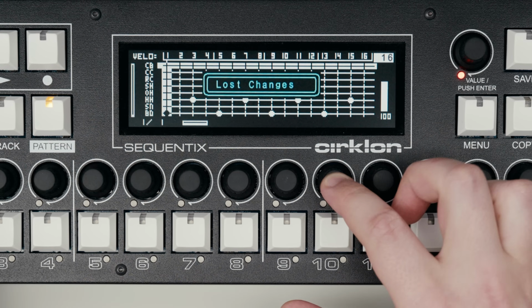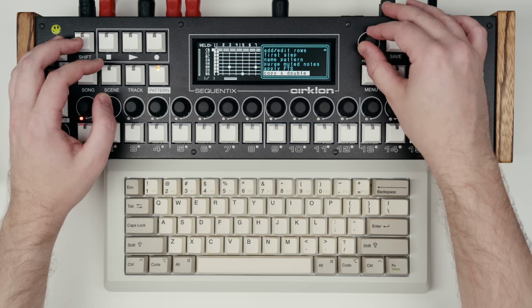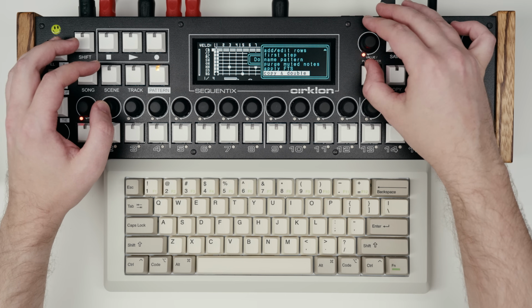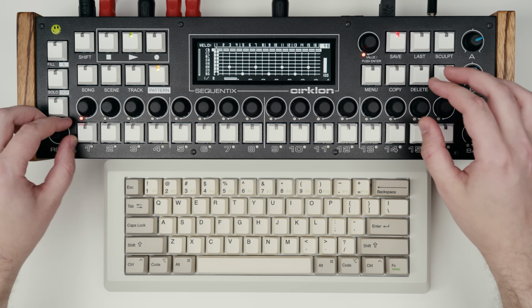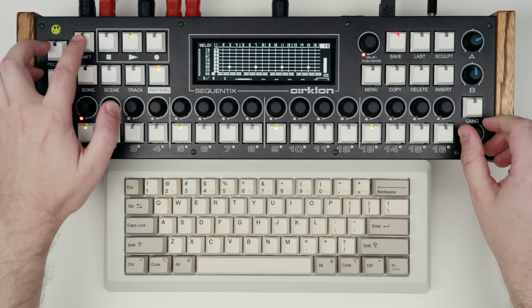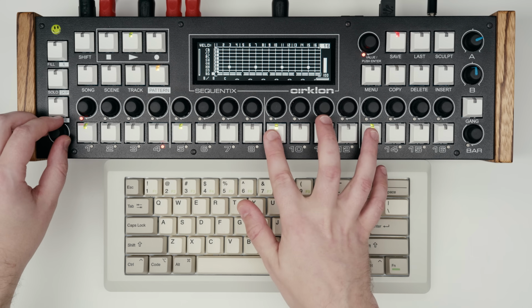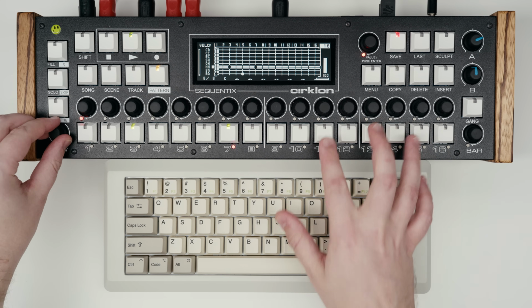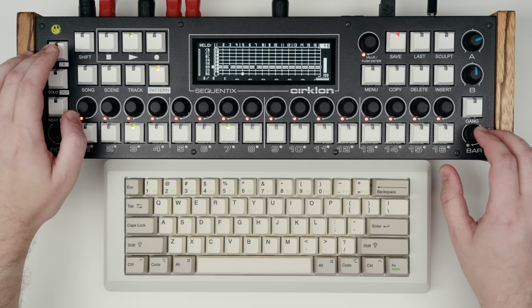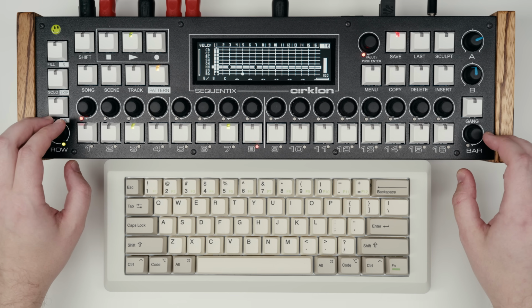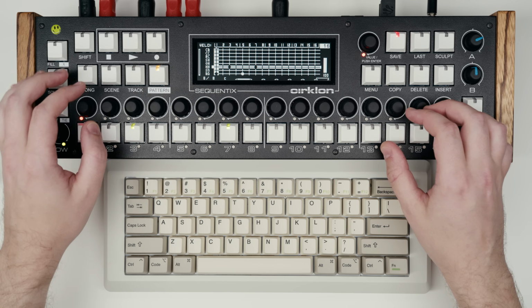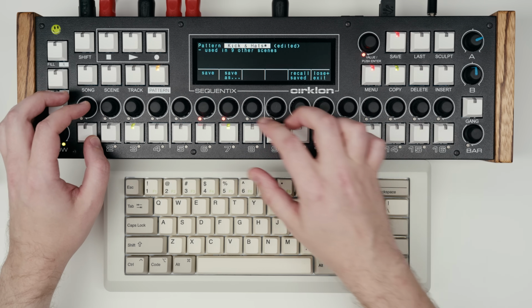Nice. Copy and double 3 times so we can have 8 bars. Turn on the bar loop and remove some sounds in the end. Let's hear that. Yes, perfect. And save the copy.